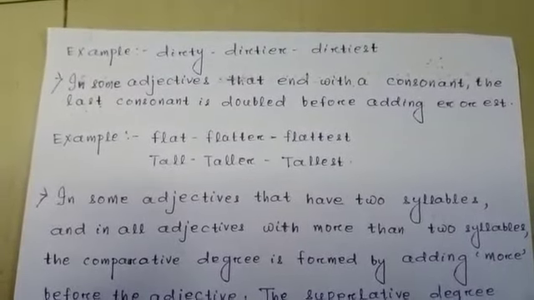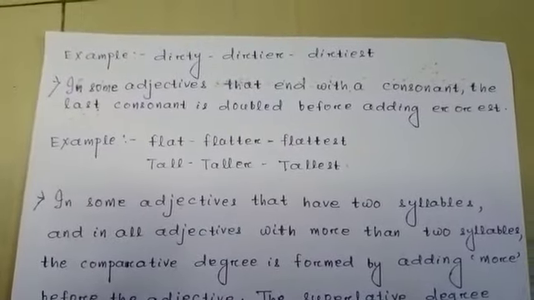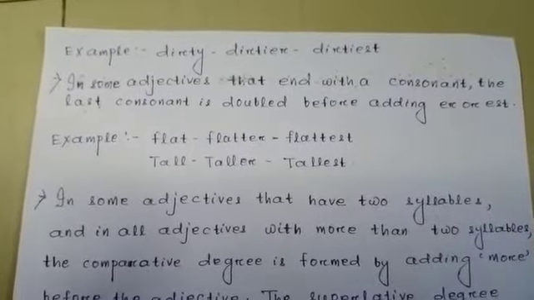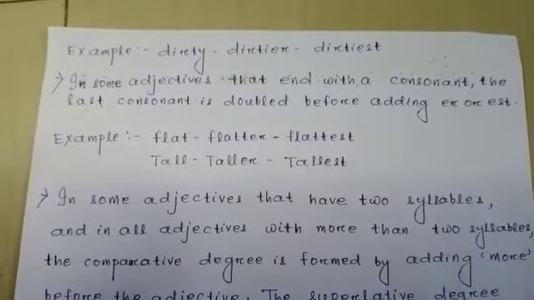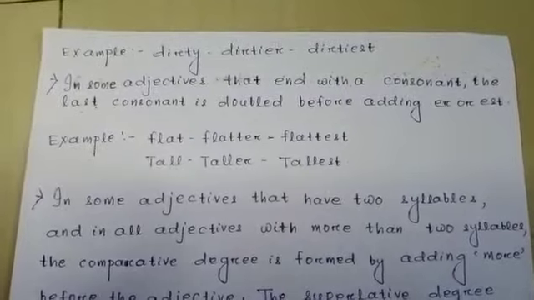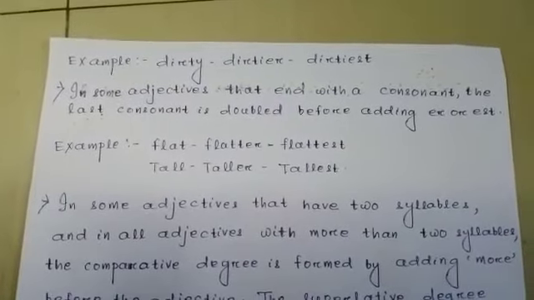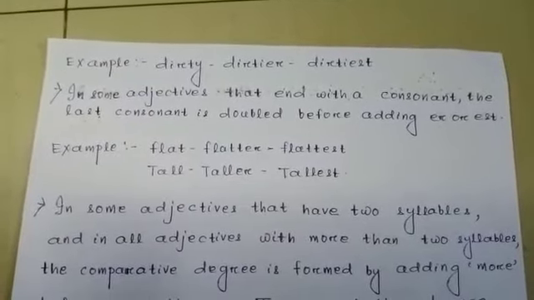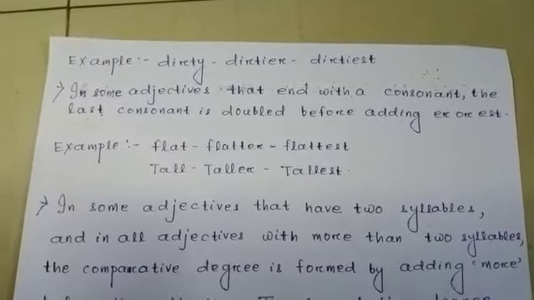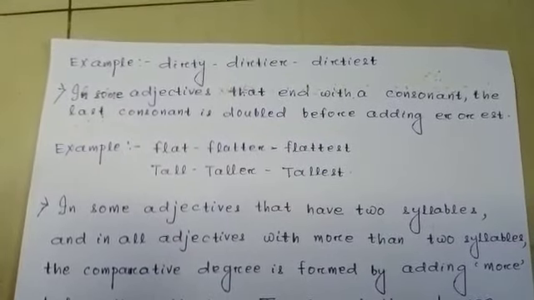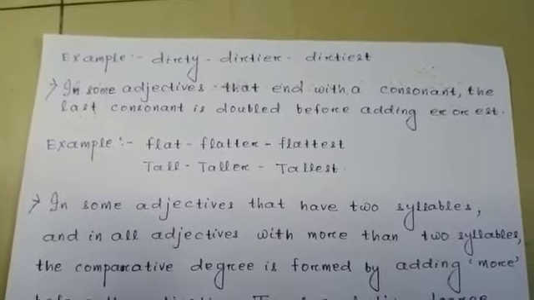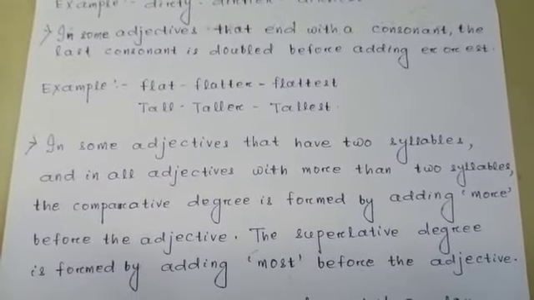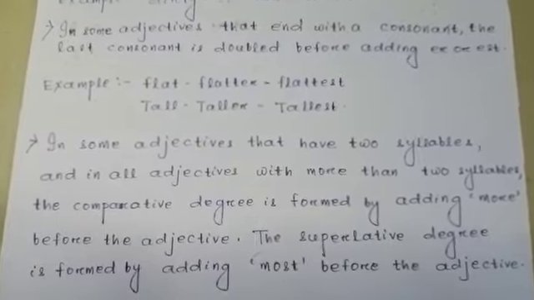In this case you drop y and add ier to its comparative degree and iest to its superlative degree. Here I can give you more examples like merry, M-E-R-R-Y, consonant plus y. Its comparative degree will be merrier, M-E-R-R-I-E-R. The superlative degree will be merriest, M-E-R-R-I-E-S-T. Got it?